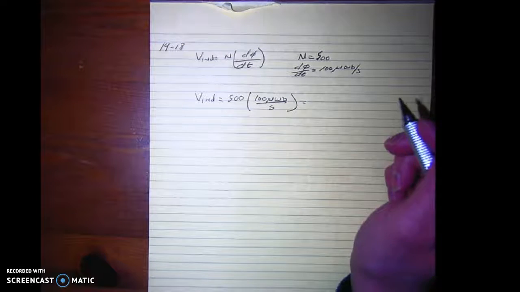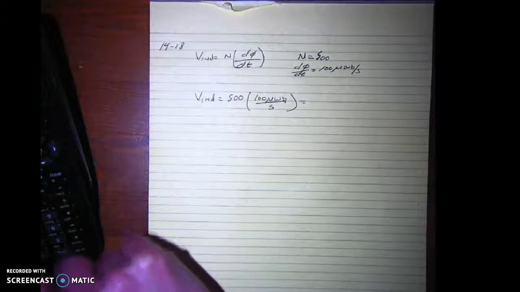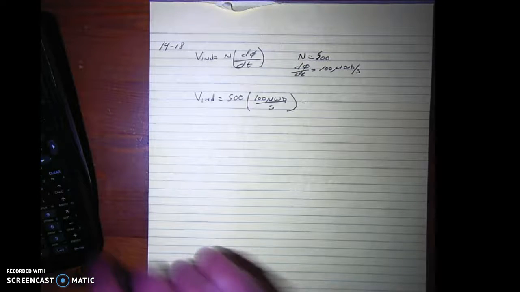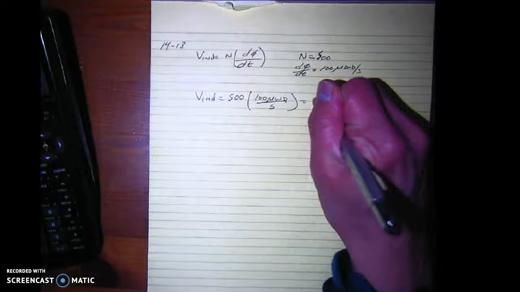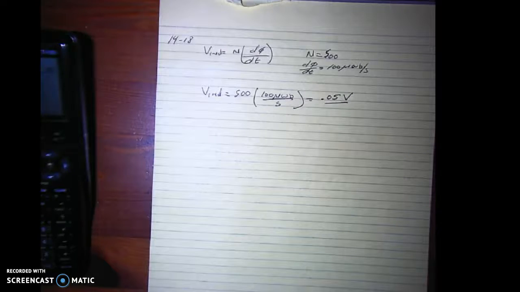So if we actually take this, 500 times 100 e to the minus 6 gives us 0.05, and V is volts, so that is the answer, 0.05.